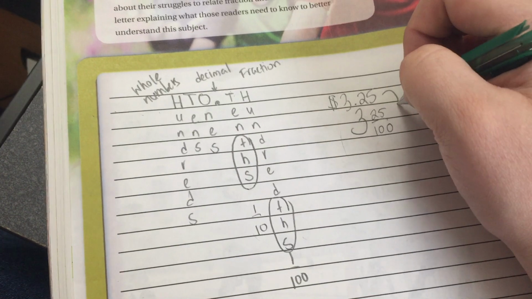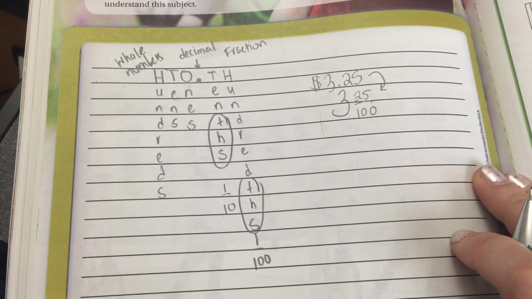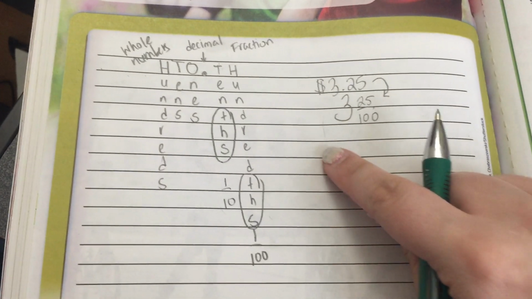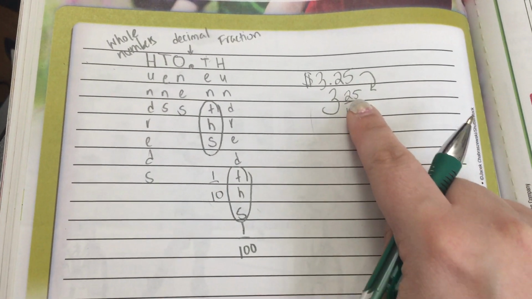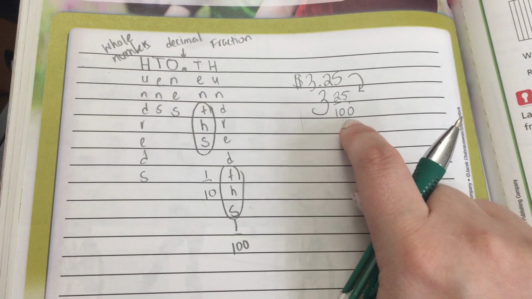So this money amount written as a fraction, as a mixed number, actually looks like this, because it's 3 whole dollars and 25 1/100ths of another dollar.